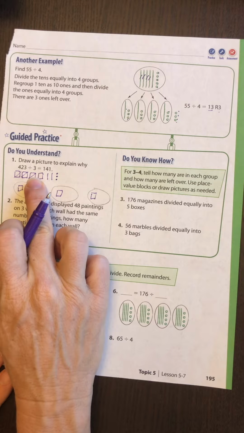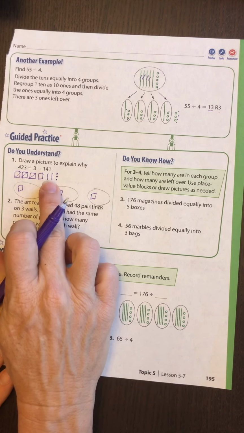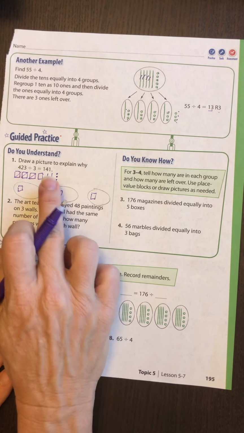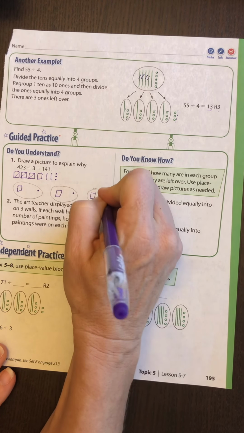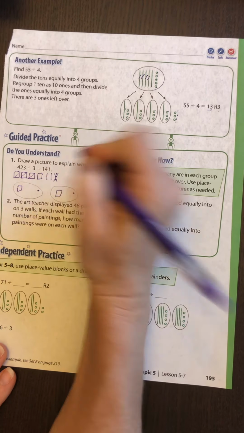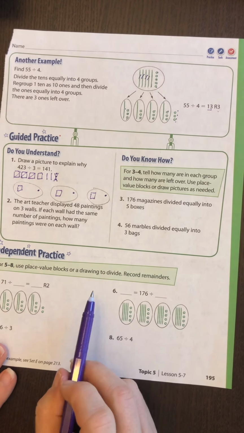We have 100 left over. We're not going to do anything with that yet. We have 2 10s, so we can't divide that yet. We've got our 3 1s. So each group is going to get 1, 1. That divides equally. So what do we need to do?